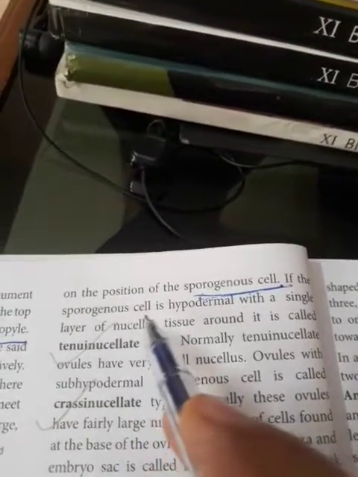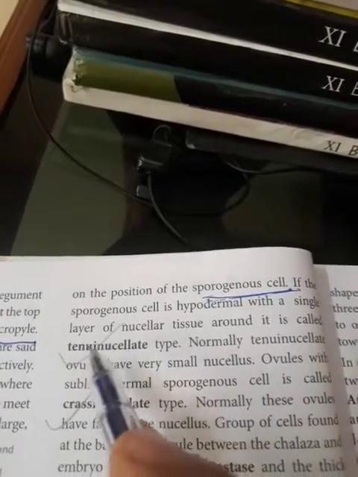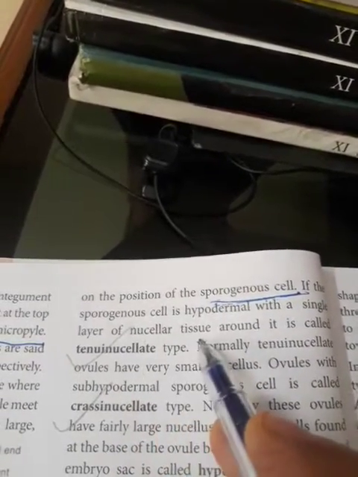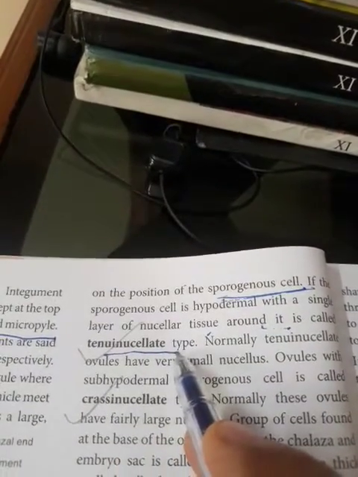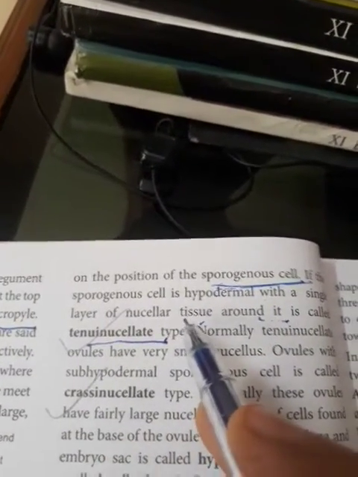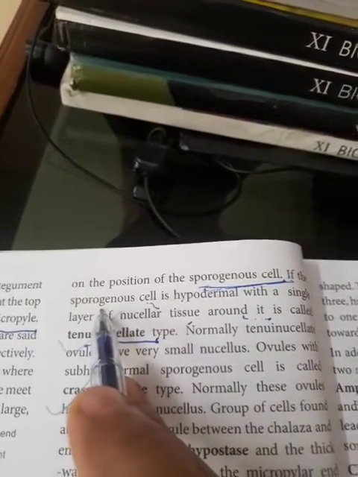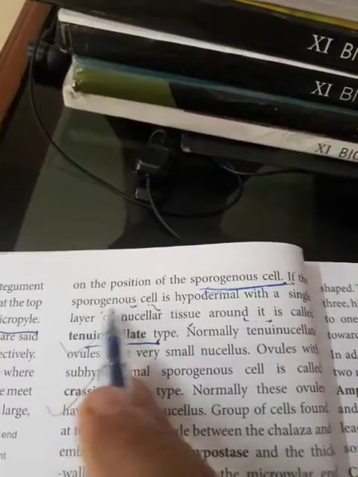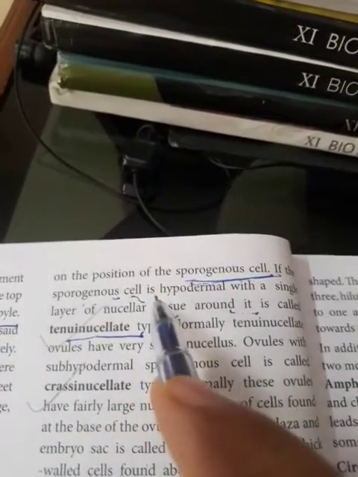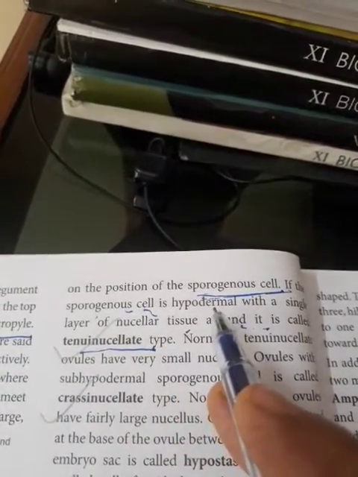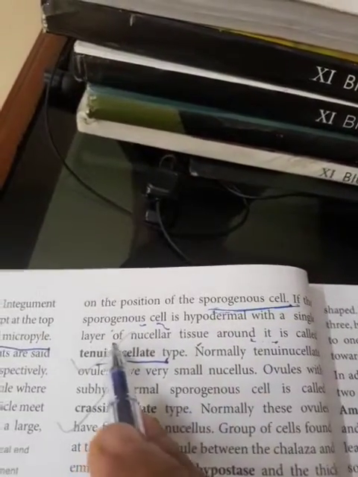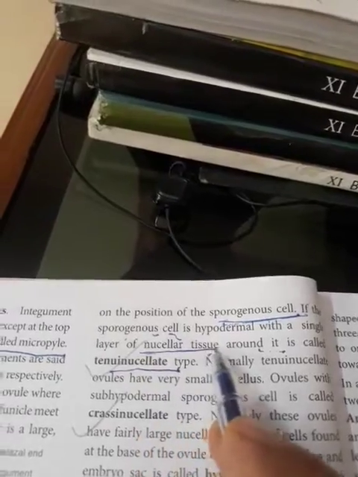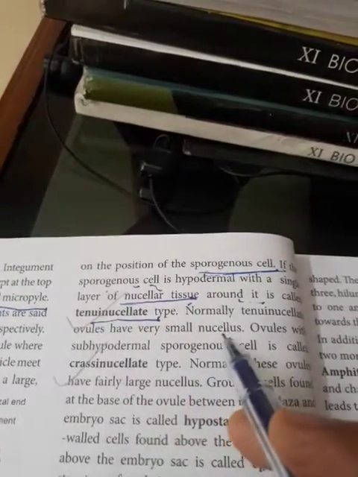If the sporogenous cell, from which the megaspore develops, is hypodermal, below the epidermis, with a single layer of nucellar tissue around it, it is called the tenuinucellate type.